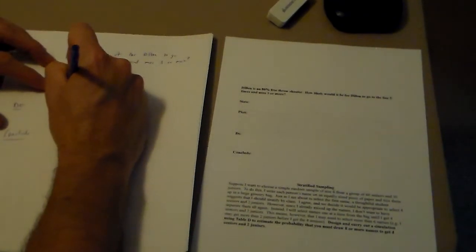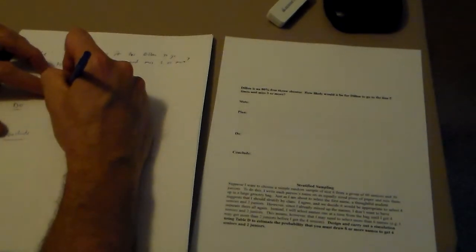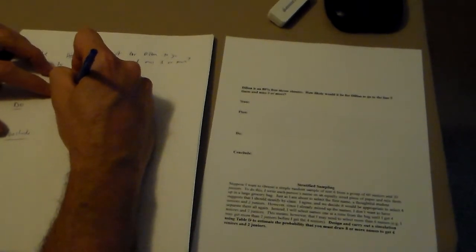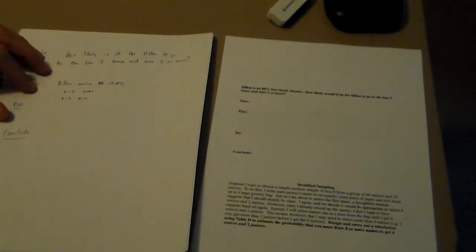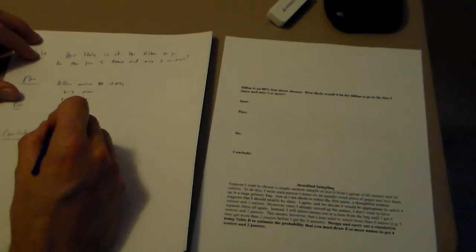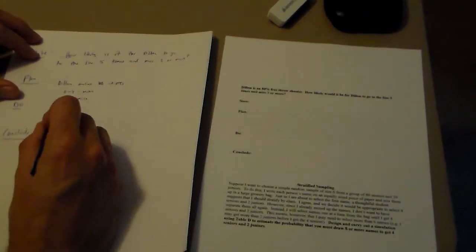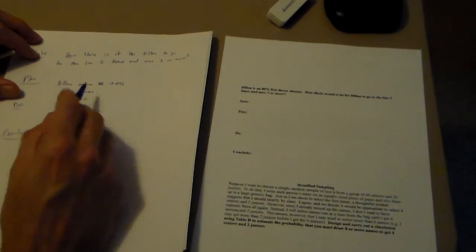So let's let 0 to 7 be a make, or a made free throw, and let's make 8 and 9 be a miss. Okay? So 0 through 7 is a make, that's 8 numbers, and then here's 9 and here's 10, here's the 20% he misses, here's the 80% he makes.